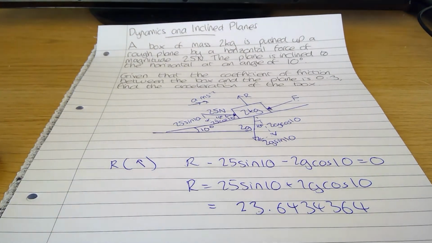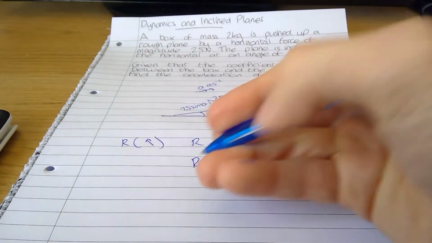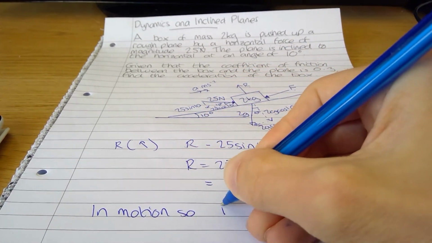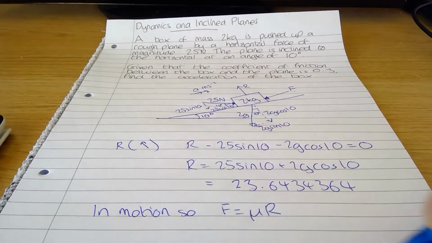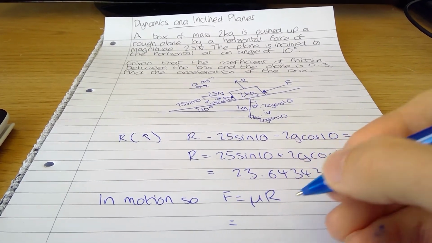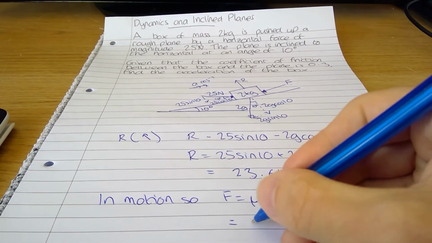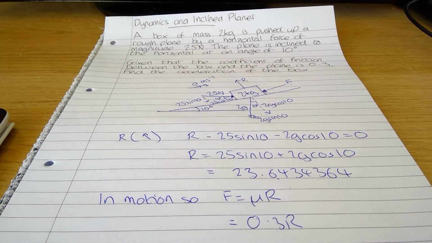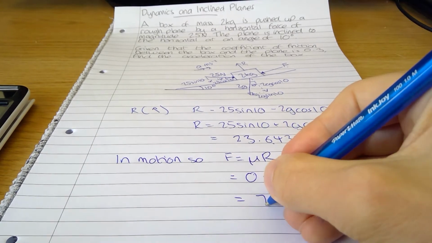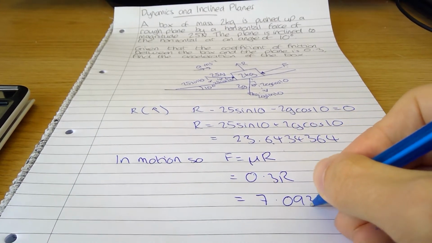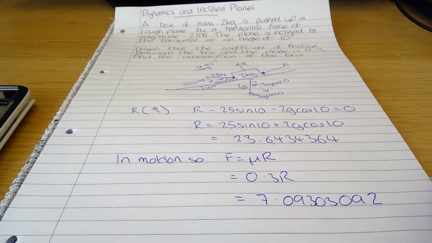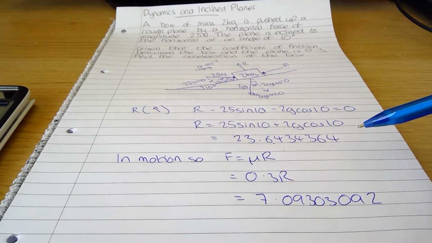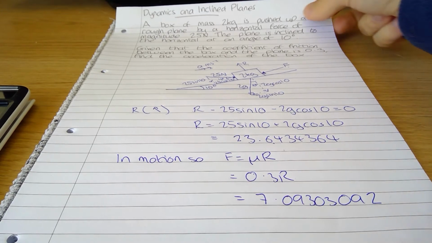Well, because we know what R is, we can also work out what F is. Because the box is actually in motion, which means that F equals mu R. So in motion, F equals mu R. Mu was 0.3 as given in the question. R is what we just calculated. So we need to do 0.3 times R, which is 7.09303092. And then what we want to do is resolve parallel to the plane now, and then we'll be able to work out what the acceleration is from there.